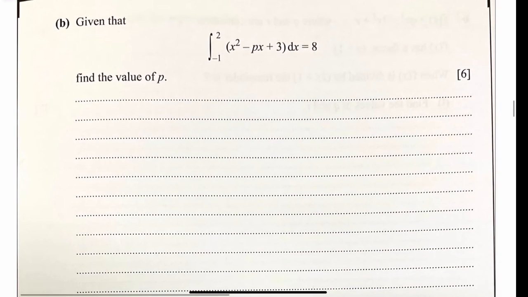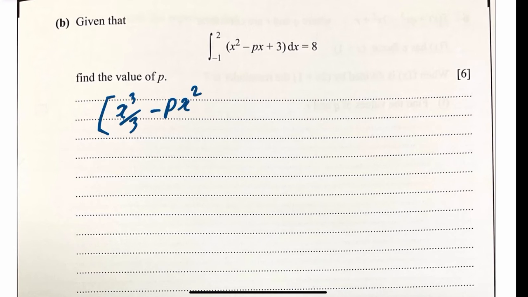Next part of the question says, given that the integral from minus 1 to 2 of x squared minus px plus 3 is equal to 8, find the value of p. So the first thing we're going to do is integrate the left-hand side. So it's now going to become a square bracket, x cubed over 3 minus px squared over 2 plus 3x. And that's between 2 and minus 1, and we know it equals 8.